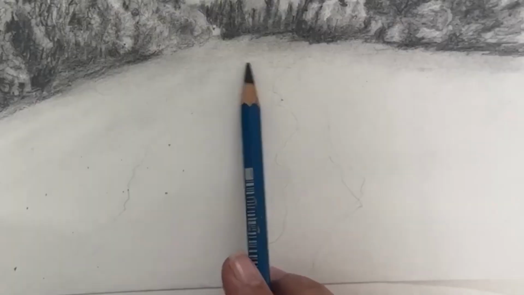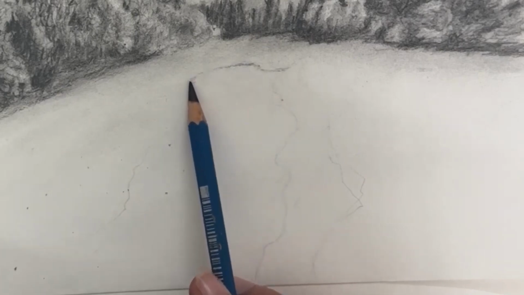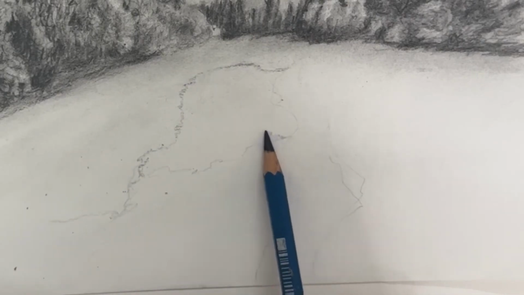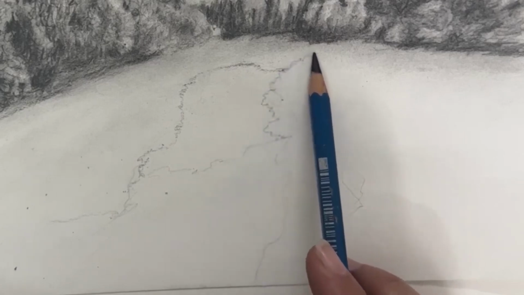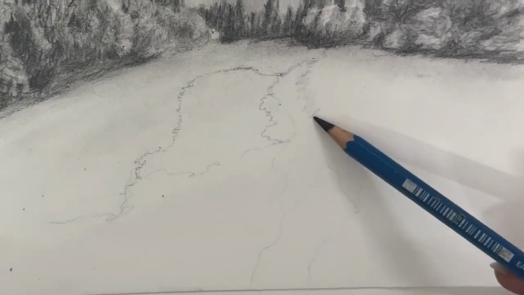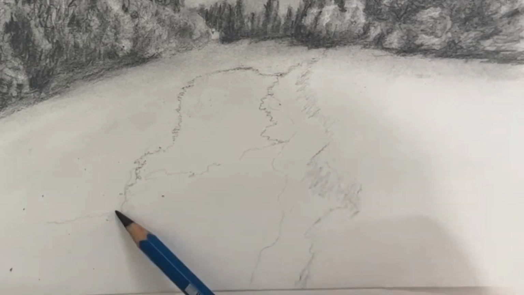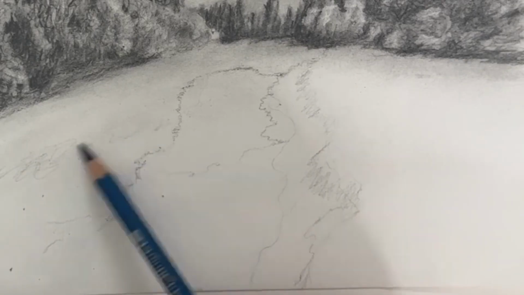Now time to do the river or the water body. I'm giving the outline of how it will fall. The area has a lot of rocks and stones around, so I'm giving the shape and the angles where the water would be flowing, what is the limitation of the water or outlines of the water, etc.